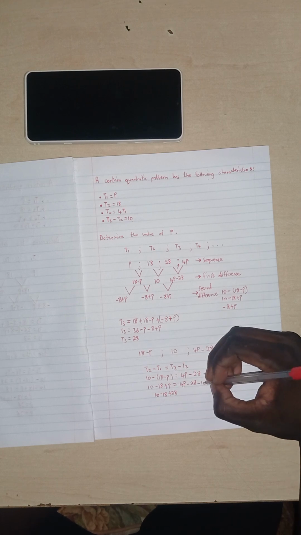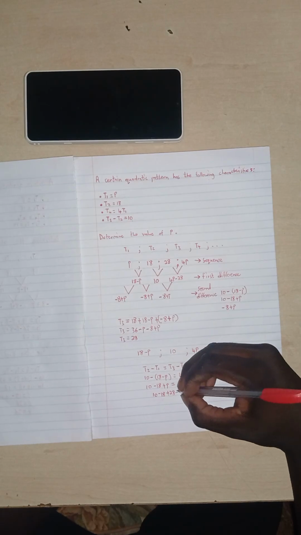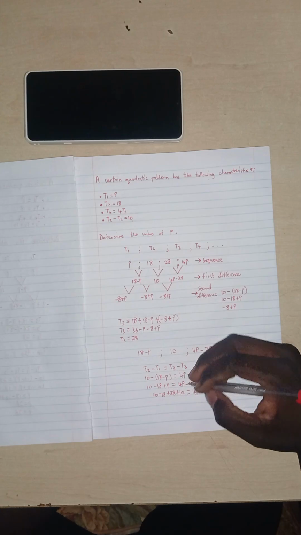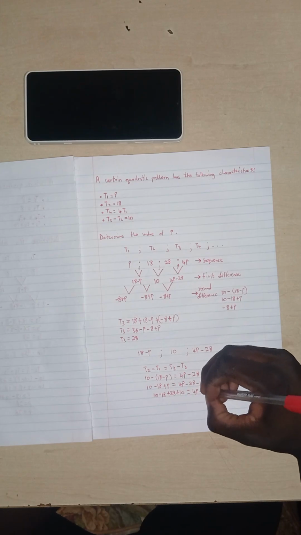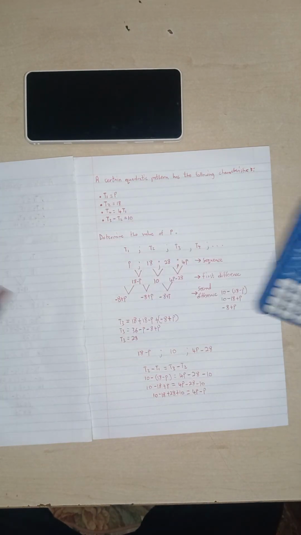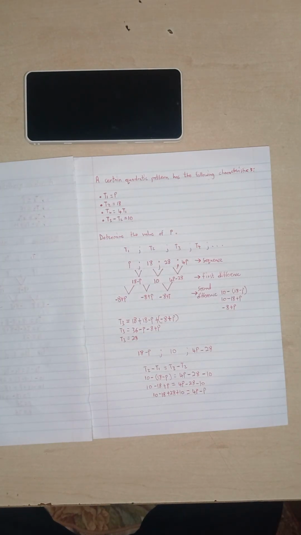We take the negative 10 to the other side, it becomes a positive 10, is equal to the 4p. Then this p goes to the other side, it becomes a negative p. So let's punch all this on our calculators and see what we come out with.